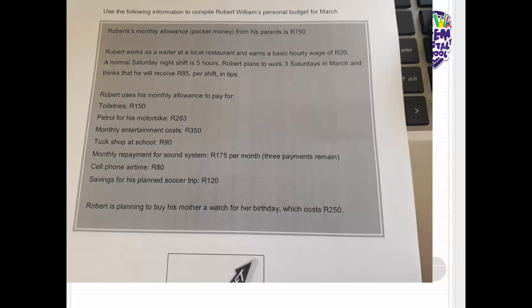But then he plans to work 3 Saturdays in a month, in March, and thinks that he will receive 85 Rand per shift in tips. So actually he's working 5 hours at a rate of 20 Rand, but only for 3 Saturdays. So it's going to be 5 times 20 times the 3 Saturdays. That is your income. But then you still need to add the tips, the 85 Rand per shift. So again, it's 85 times the 3 Saturdays, and then you need to add it to your income.